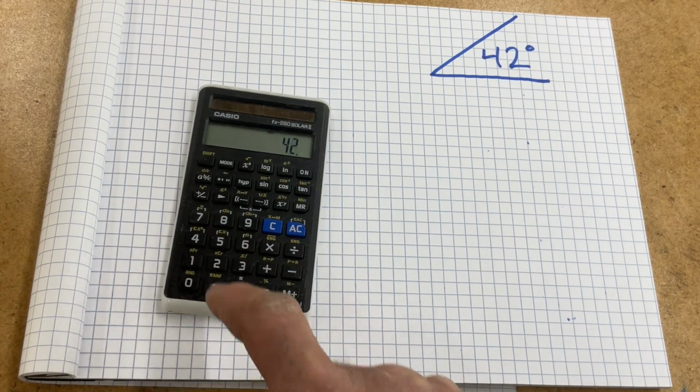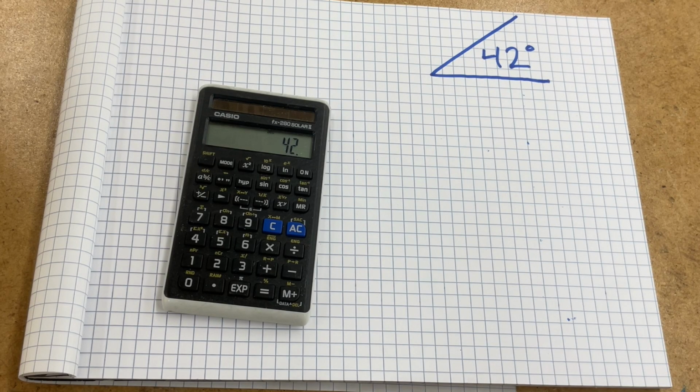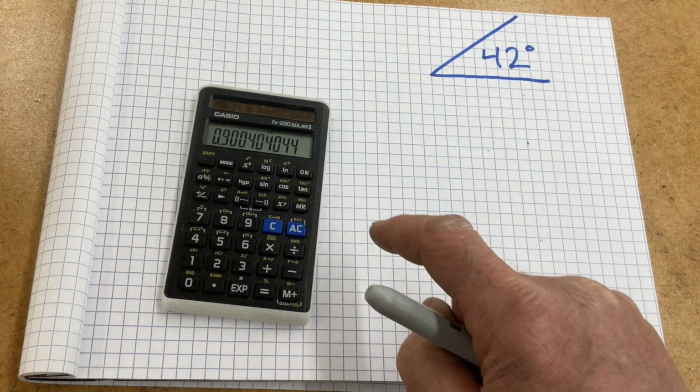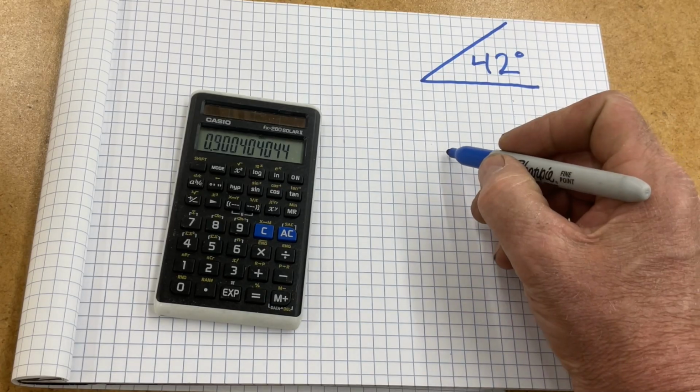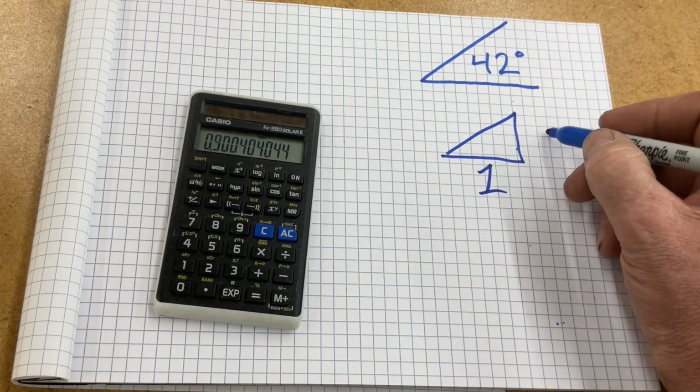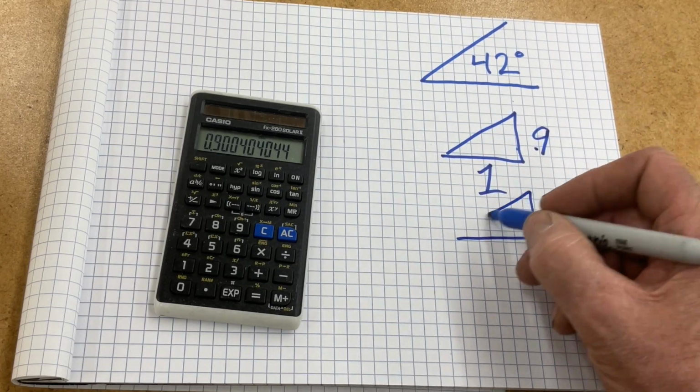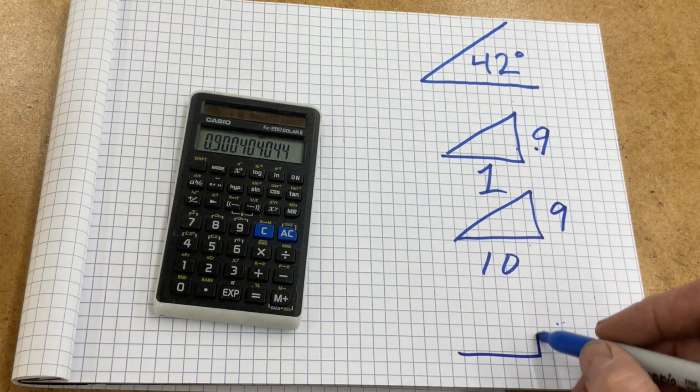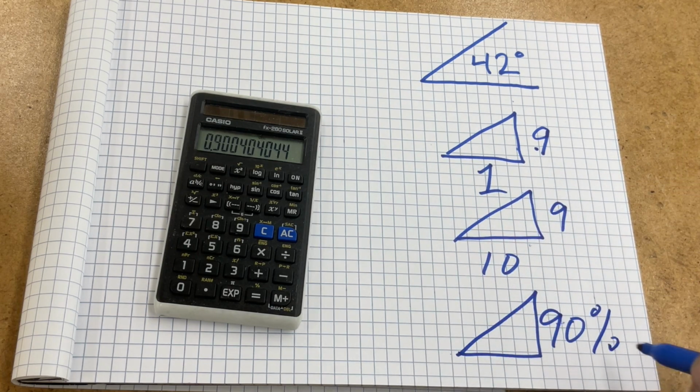Here's a 42-degree slope. Put 42 into the calculator, hit tan, and you get 0.9, which is 0.9 units of rise per single unit of run. In other words, it's a slope of 9 to 10, or 90%.